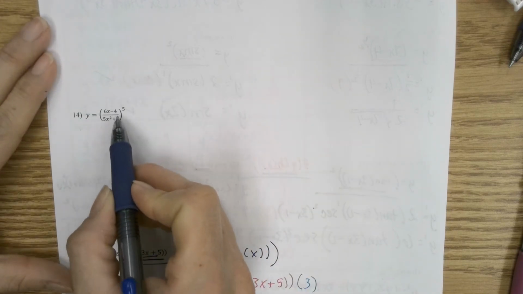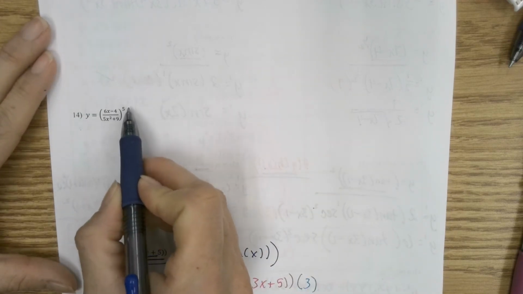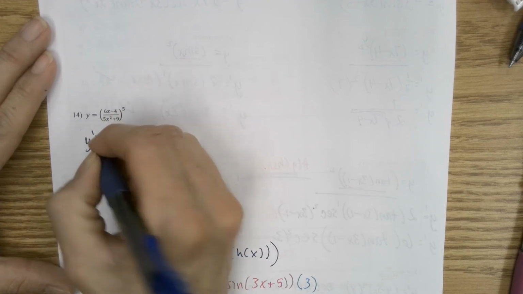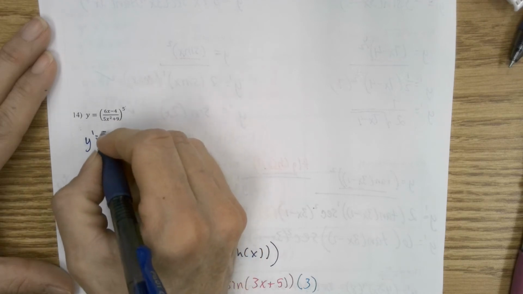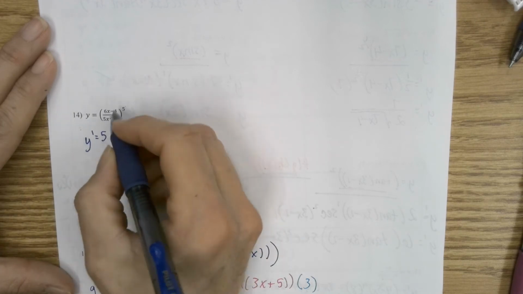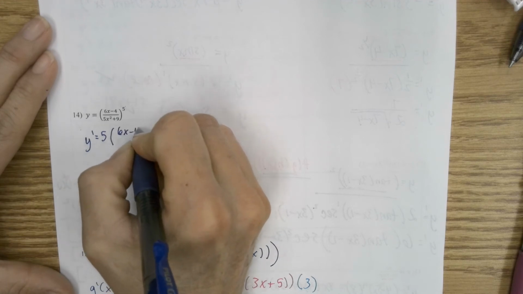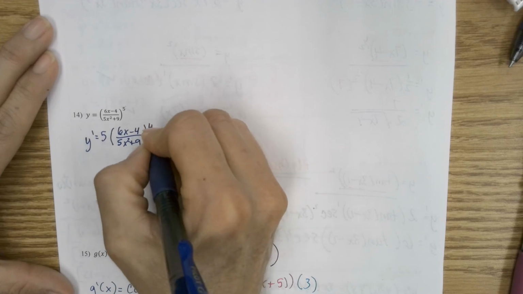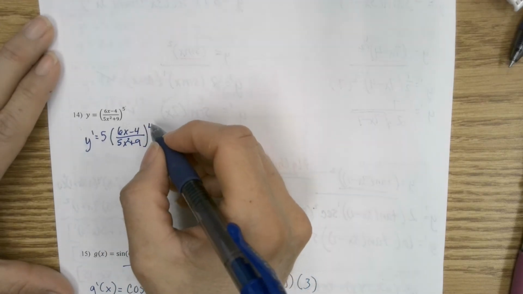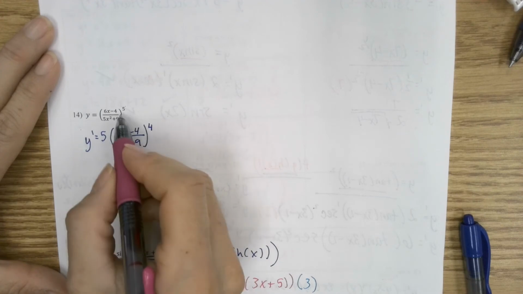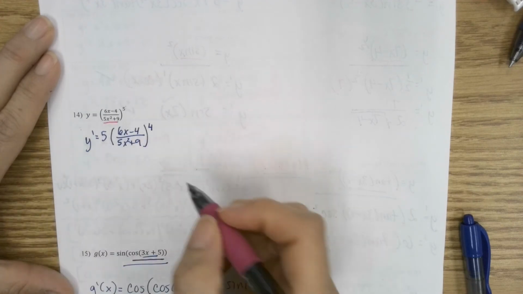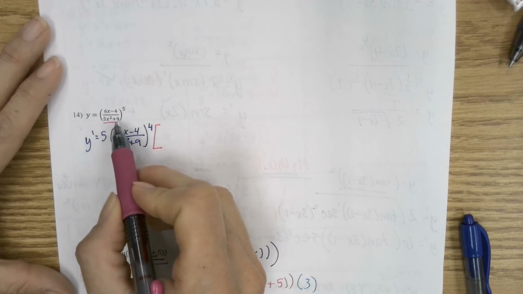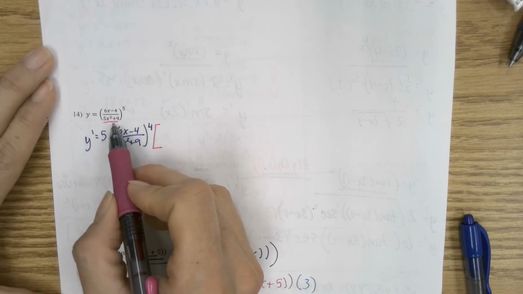So we have a function built into a power. So no need to rewrite. This is ready for me to take the derivative. So I'm going to pull my 5 out to the front, and I'm going to keep the inside portion the same. I'm going to drop my power from 5 to 4. But now I have to multiply by the derivative of this entire inside portion. And that is a quotient, which means I am going to be doing the quotient rule. So I'm going to do low d high minus high d low over low squared.